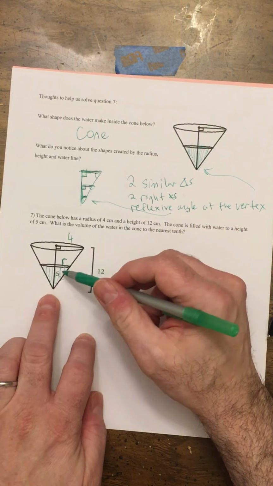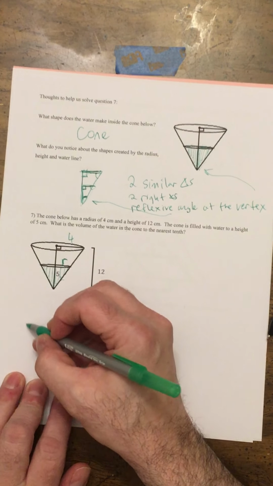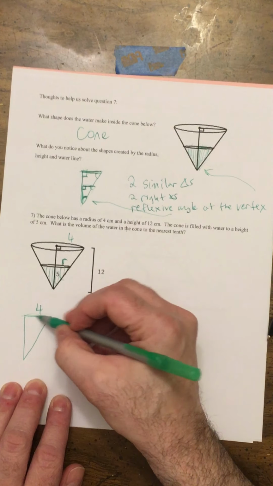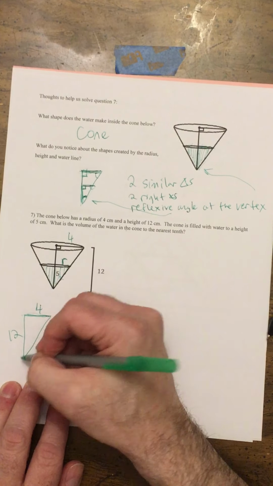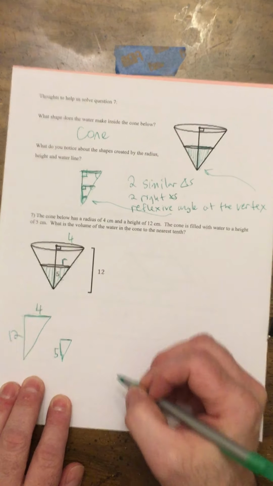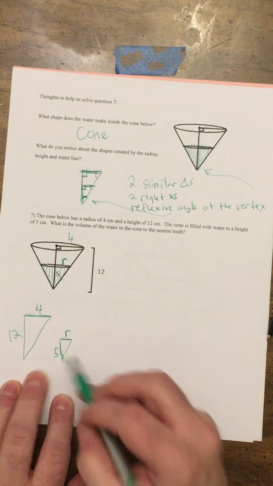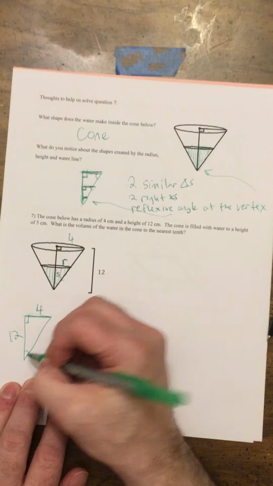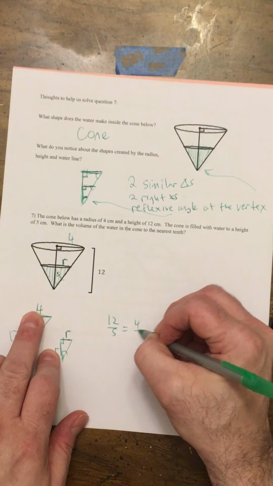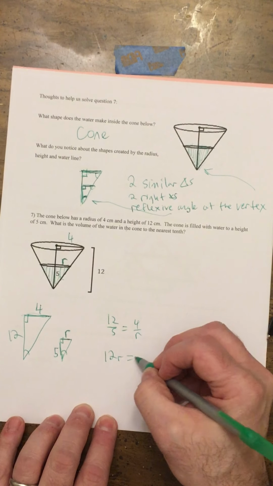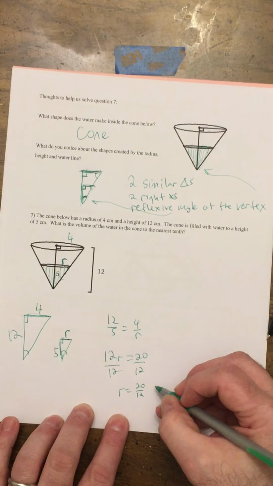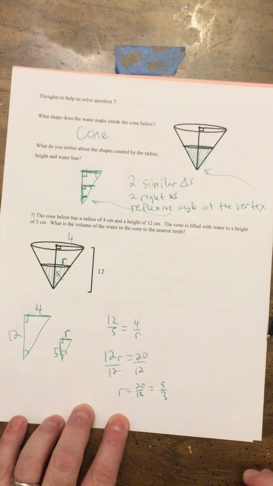So what we see is these triangles are similar. I'll draw them separately. We have the larger triangle with a radius of 4, or a leg here of 4, and a leg here of 12. And we have the smaller triangle with this leg of 5, and this side we'll just call it r. Since they're similar, we could make a proportion to find r. 12 is to 5 as 4 is to r. Cross multiply, and we get r is 20/12, which actually reduces to 5/3.